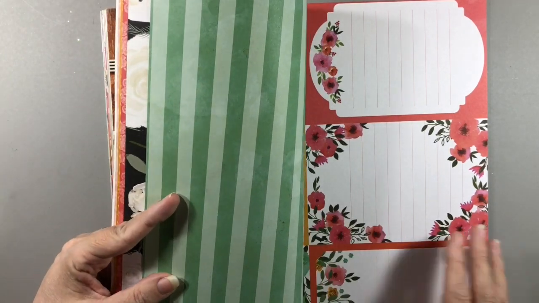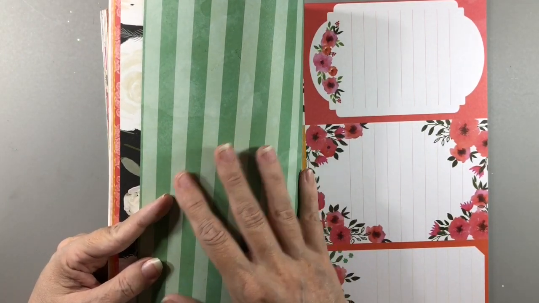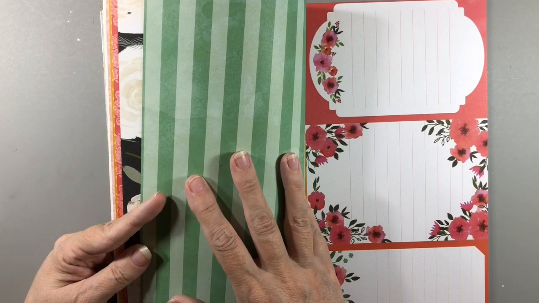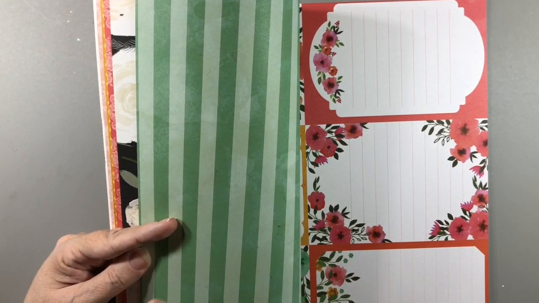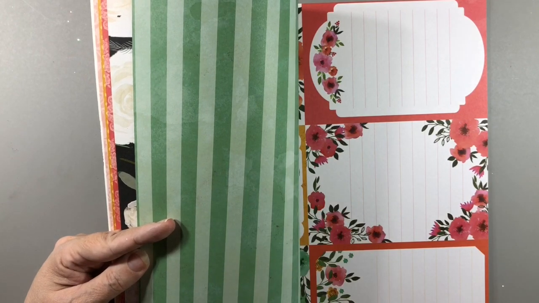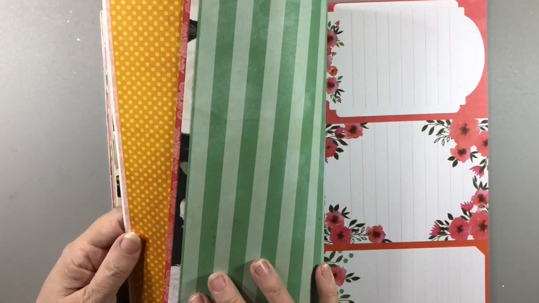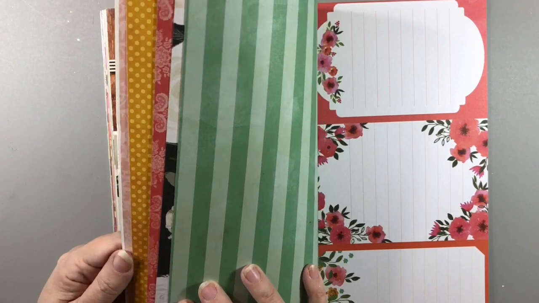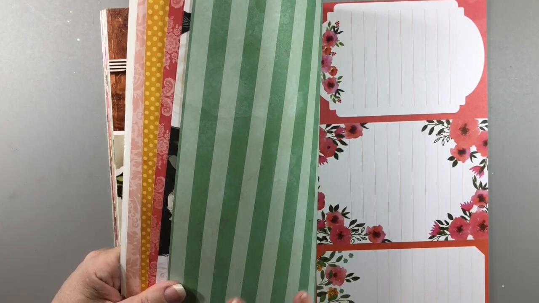Okay. And maybe you don't like a stripe, but that's fine. You should still have something that's different. Like a whole page that's all flowers is not going to be as interesting as if you put in a small polka dot, a stripe, a plaid, something a little bit geometric or a little bit different.